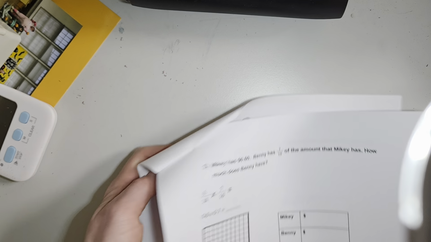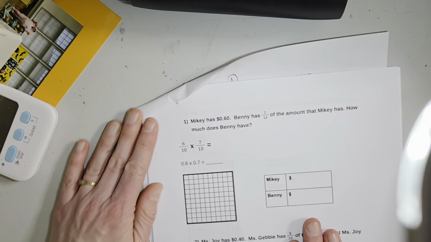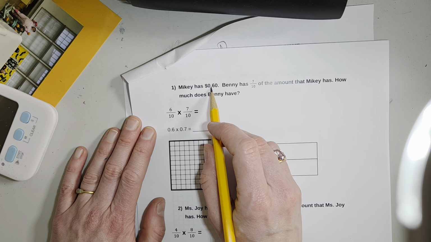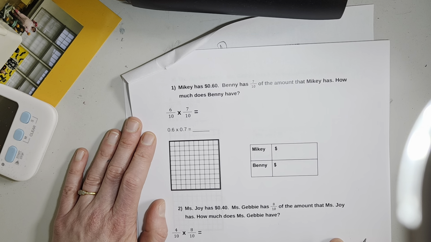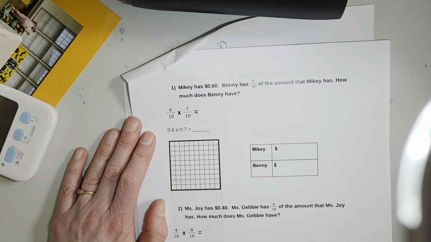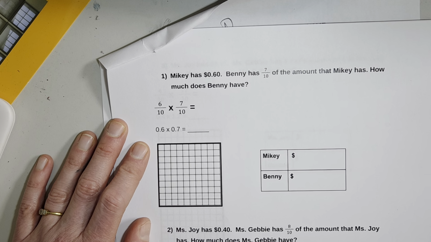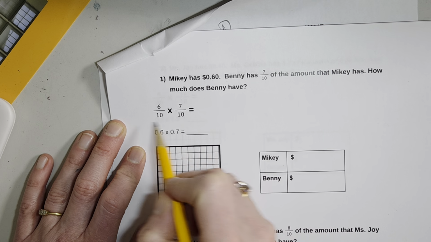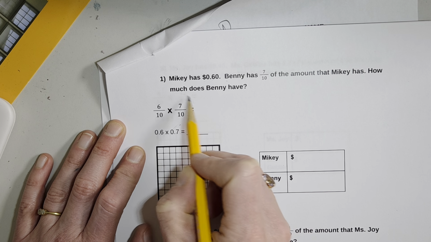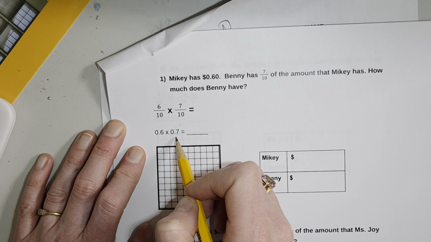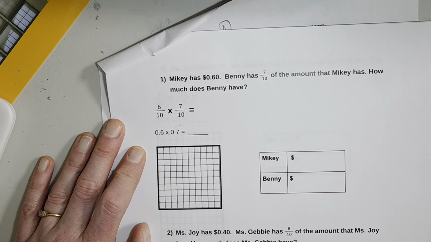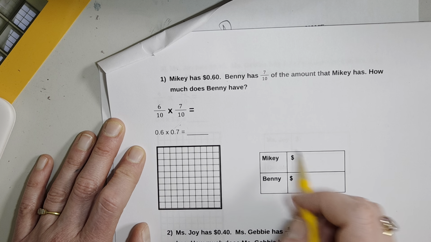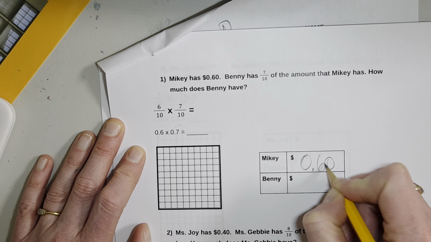Let's see how. So now, if you remember, this is when we said Mikey has 60 cents. Benny has 7/10 of the amount that Mikey has. How much does Benny have? We've got the multiplication set up. We can very easily just multiply across and get the answer, but we need to be able to do more than that. So first of all, let's write down, Mikey has 60 cents or 6/10.